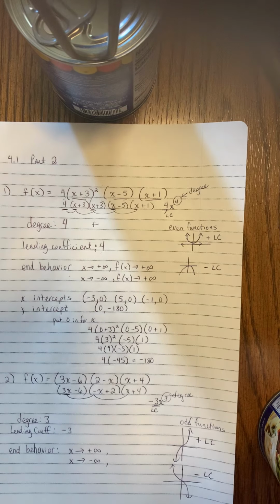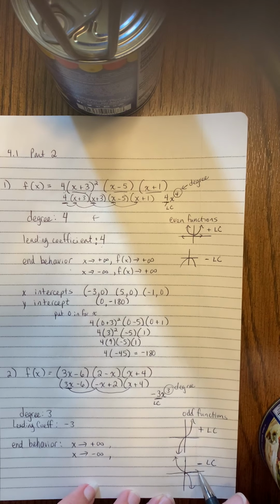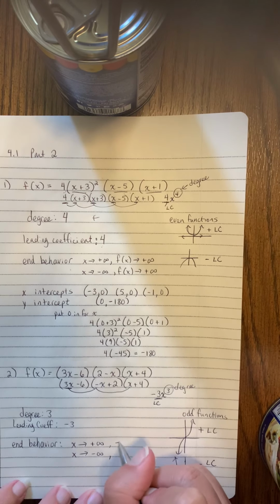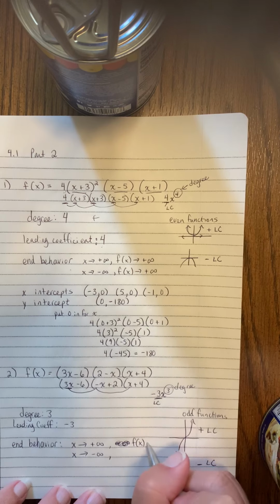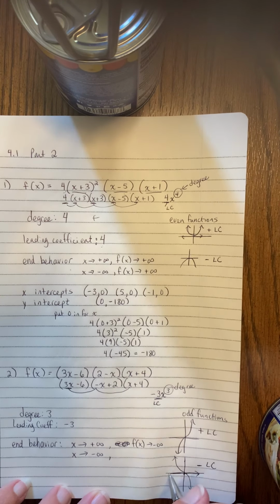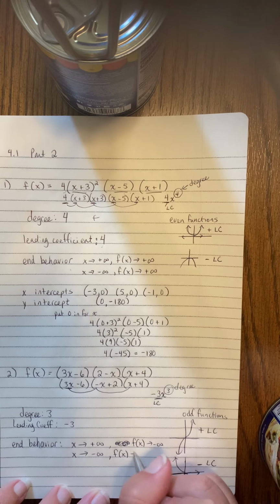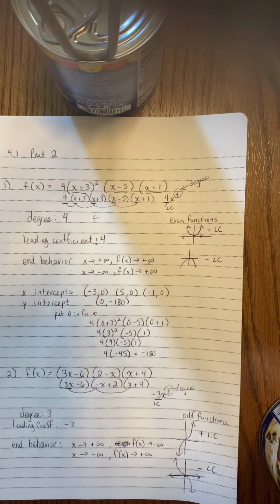So, when you look at that graph, I hope you can see it, as you go along the positive x-axis, that graph is going to negative infinity. Oops. You need to put f(x) goes to negative infinity. And as we go along the negative x-axis, this one right here, that graph's going up to positive infinity. And that's how you find those.